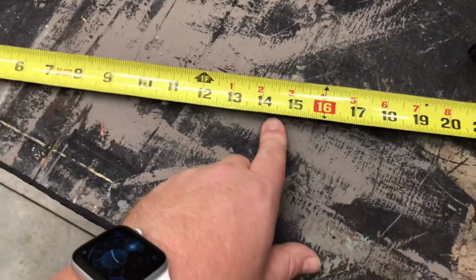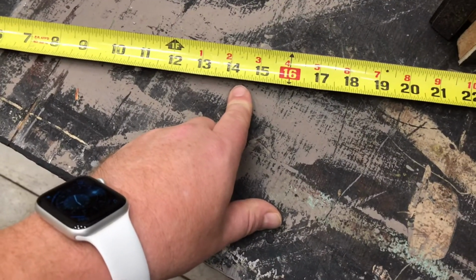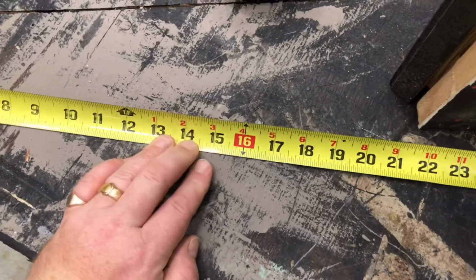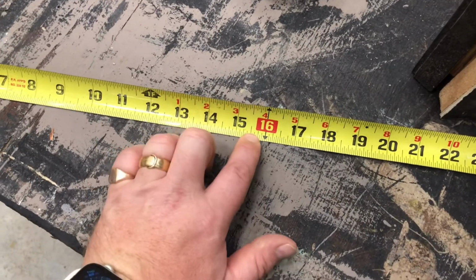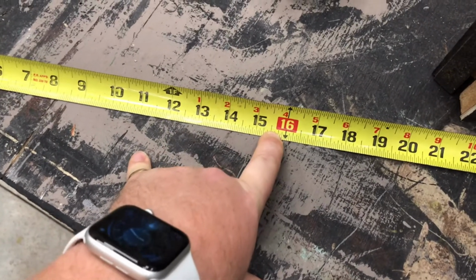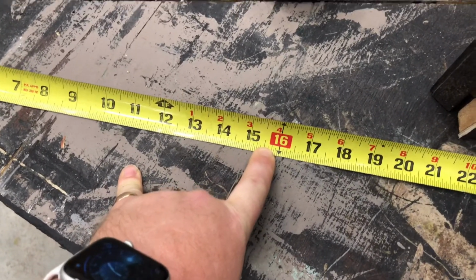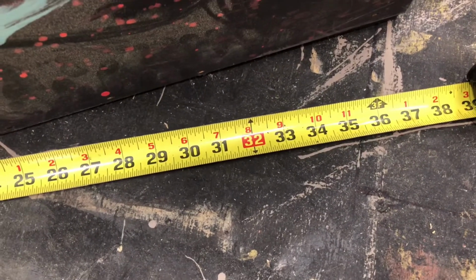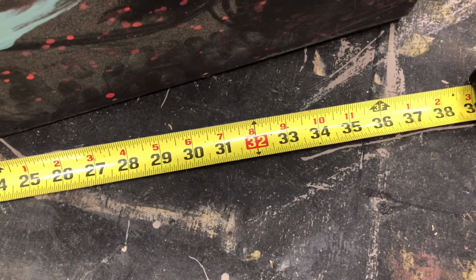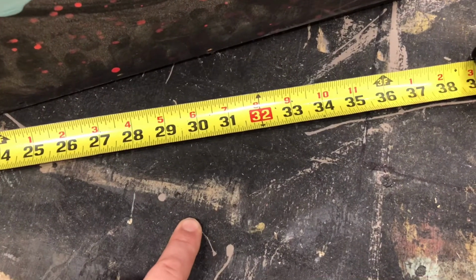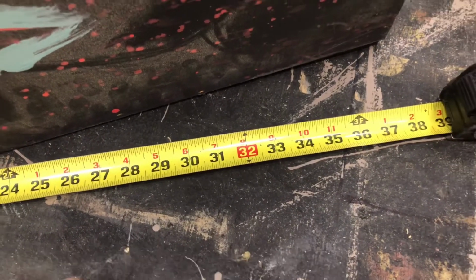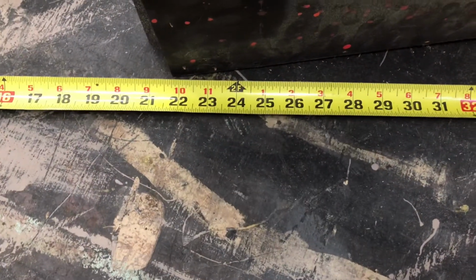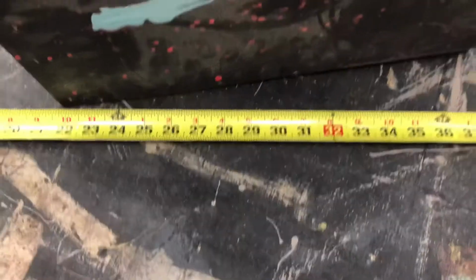Back here at 16 inches, we see that something interesting happens. The number 16 is encased in a red box. This is a common framing measurement, 16 inches. This number 16 with the red box repeats itself at 32, which is 16 inches further down from 16 inches. The next measurement that would be in this red would be 64, which is beyond what I have rolled out in the tape measure right now.